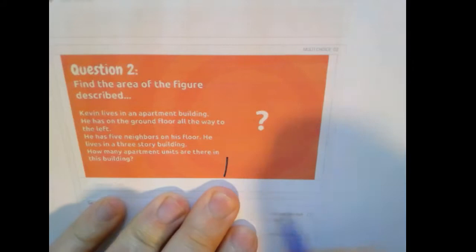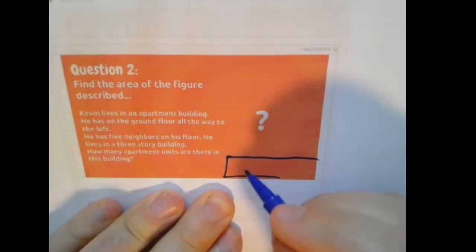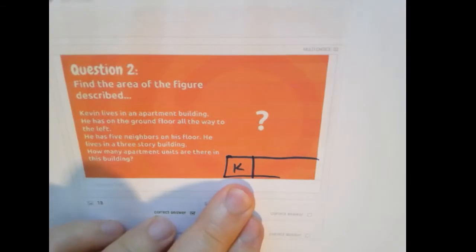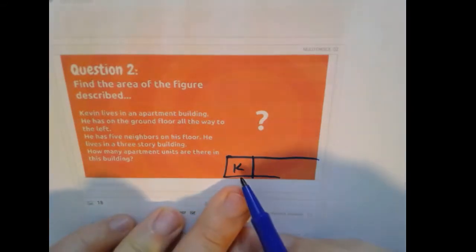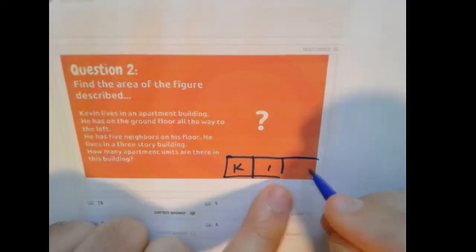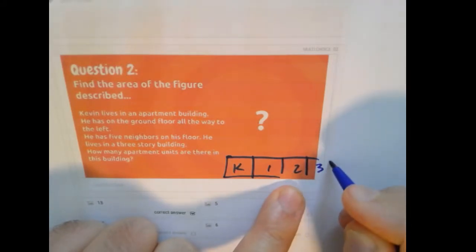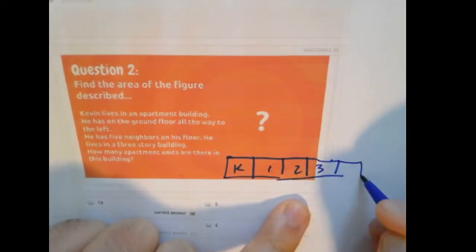Next question. I think they're going to get a little bit more challenging. So if Kevin lives in an apartment building and he is on the ground floor all the way to the left, okay? So I picture maybe something like this. He lives on the ground floor all the way to the left. That's Kevin. He has 5 neighbors on this floor. So if he has 5 neighbors, it's himself and 1, 2, 3, okay, 4, and 1 more neighbor over here.